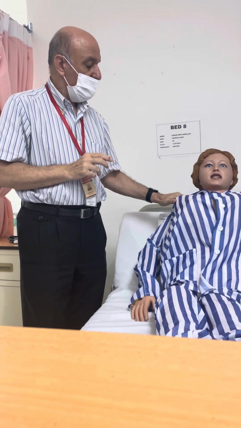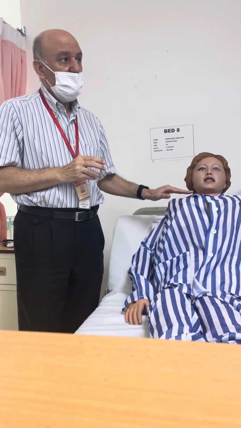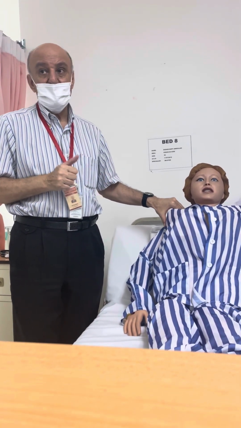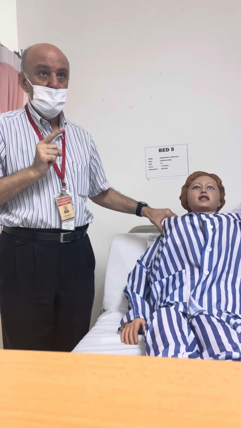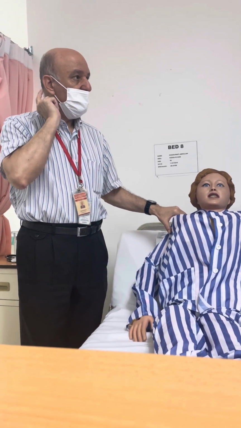But if supraclavicular lymph nodes are palpated, this is regarded as M1. Okay? Any other question?